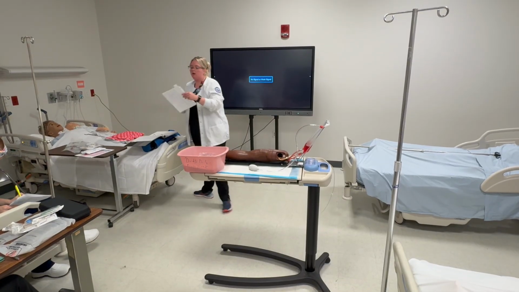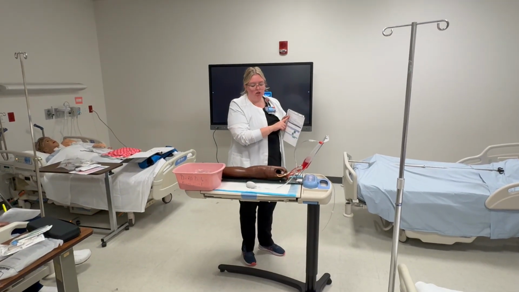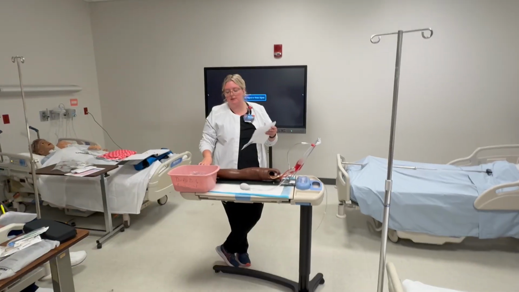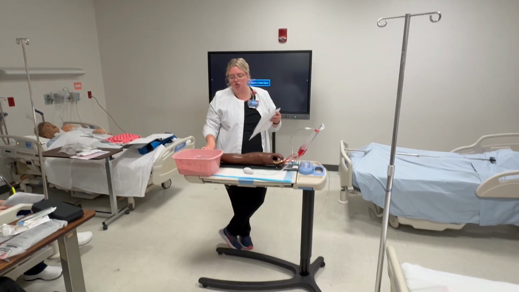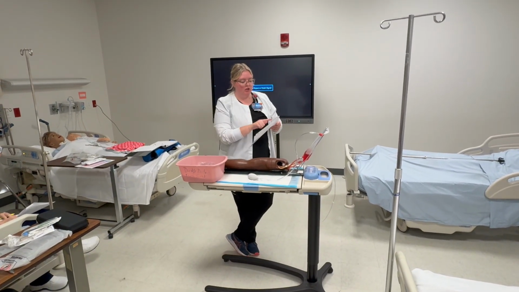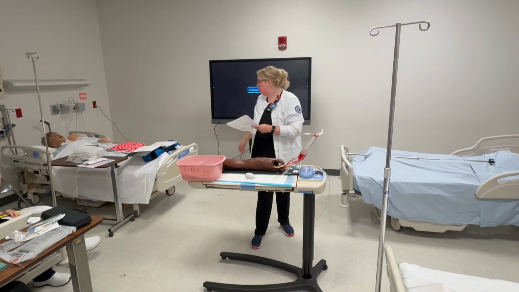So this is an example of what the order sheet will look like. I have my right patient, John Smith. You aren't at your patient's bedside for this first check. So you're going to look at your right patient. I've got my right patient, John Smith. I've got my right medication.